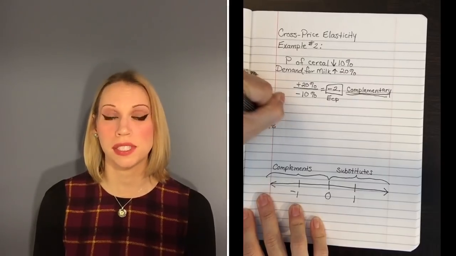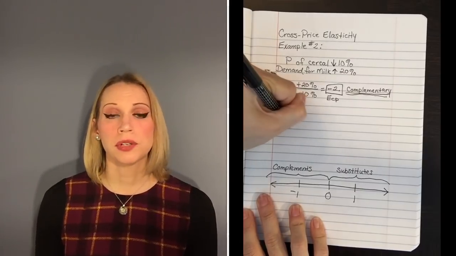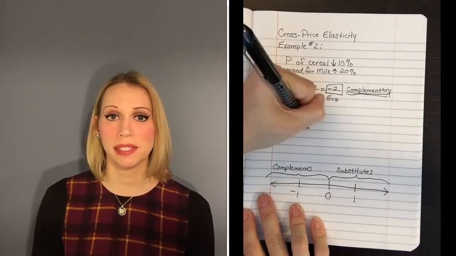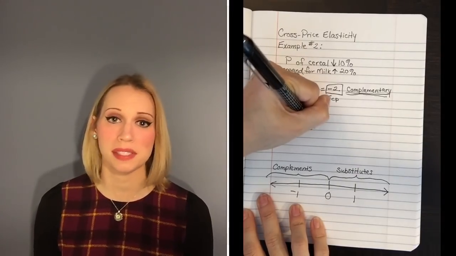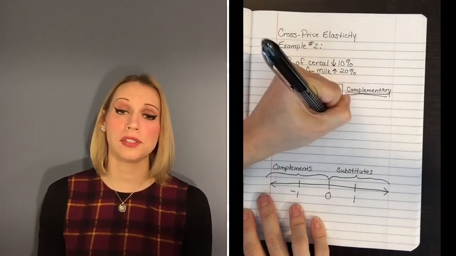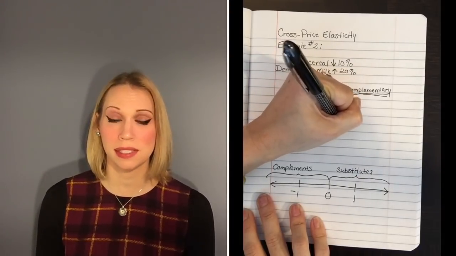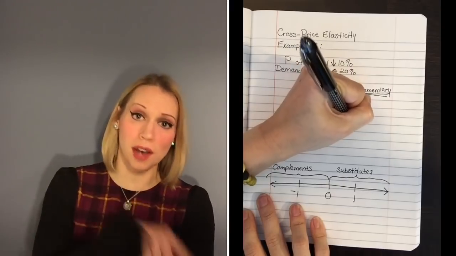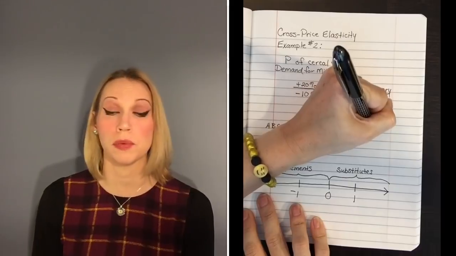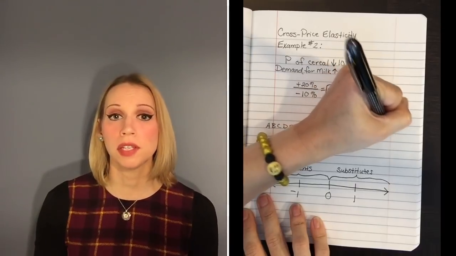They're frequently used together. Now let me give you a little trick, because the number one thing that students get confused with income and cross-price elasticity is they end up flip-flopping the scales because they both look like number lines. And sometimes, even if students remember that cross-price elasticity is a different scale, they'll get their complementary and substitute goods flip-flopped as to which one is positive and which one is negative. So let me give you a little trick.